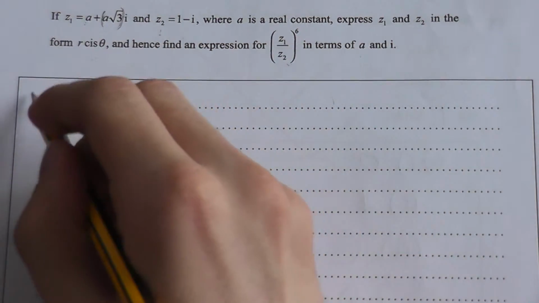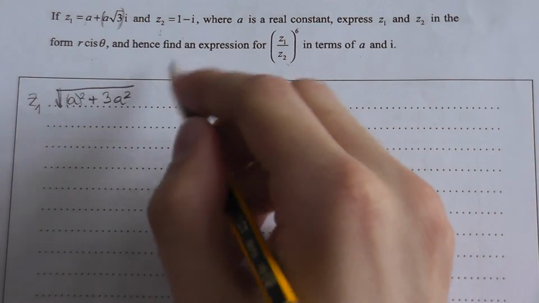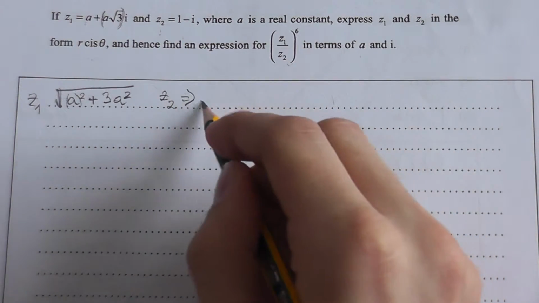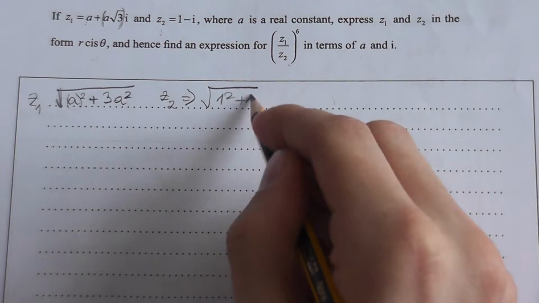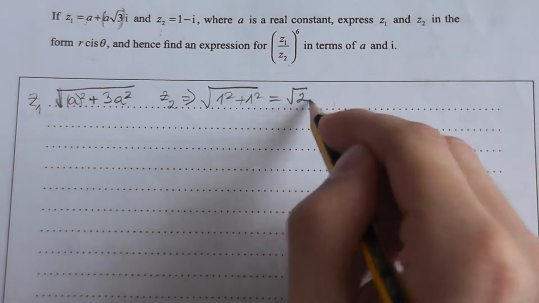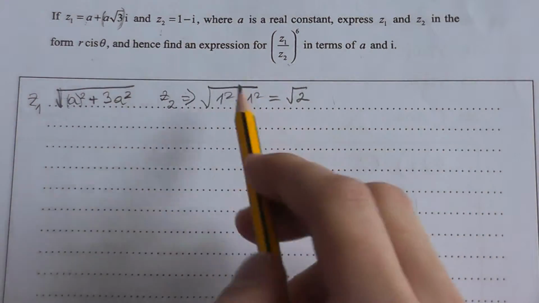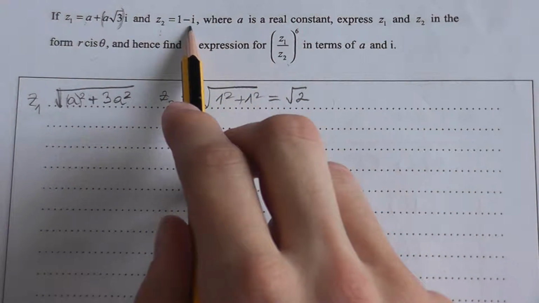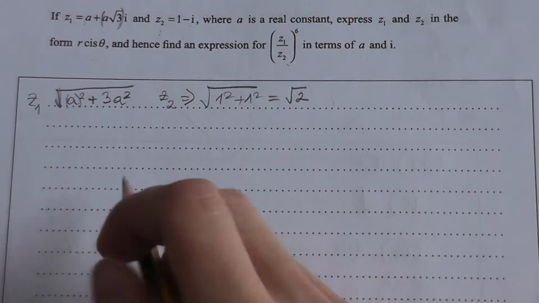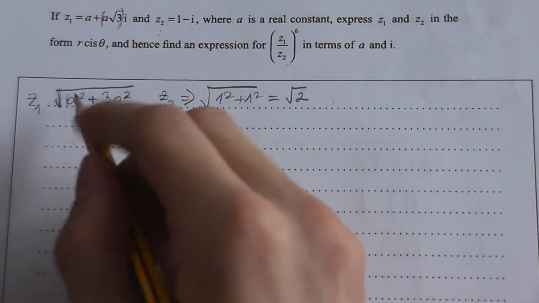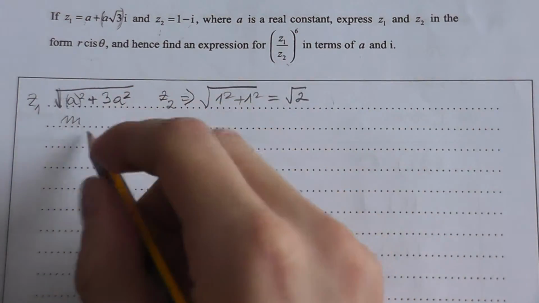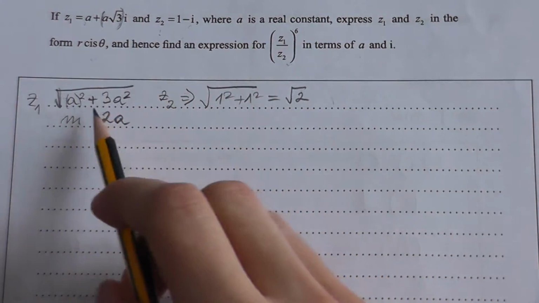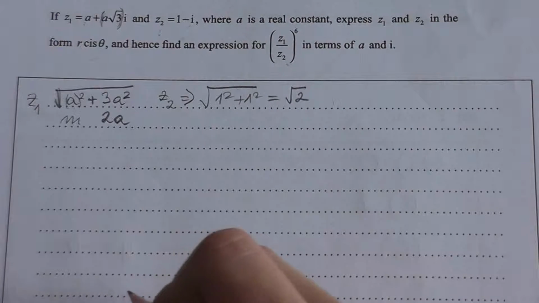That's the modulus for z1, and the modulus for z2 is going to be the square root of 1 squared plus 1 squared, which is the square root of 2, right? Minus 1 squared and 1 squared is the same thing, because the imaginary part is minus 1. Then from this we find that the modulus of z1 is 2a, because it's the square root of 4a squared.